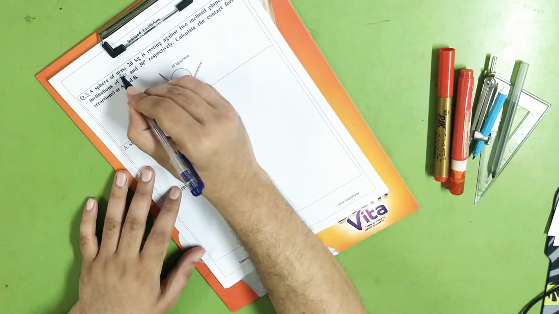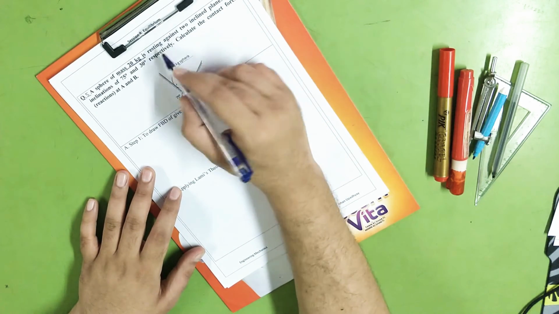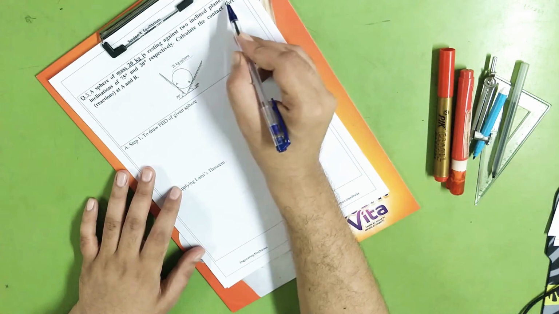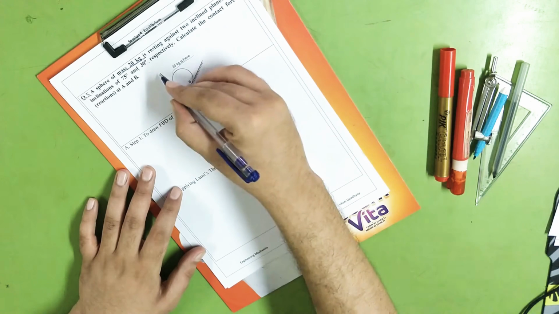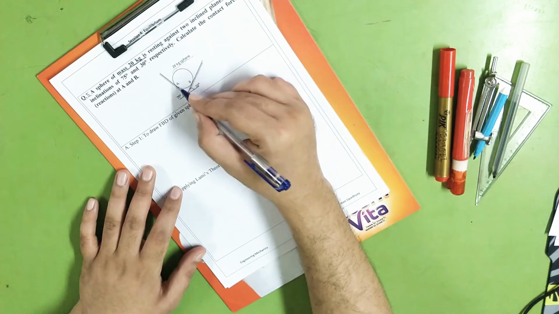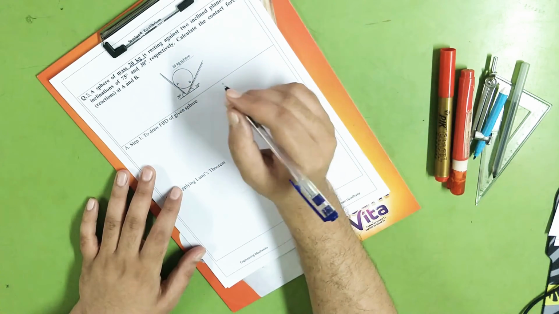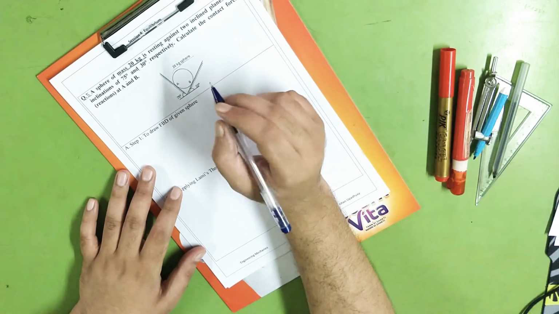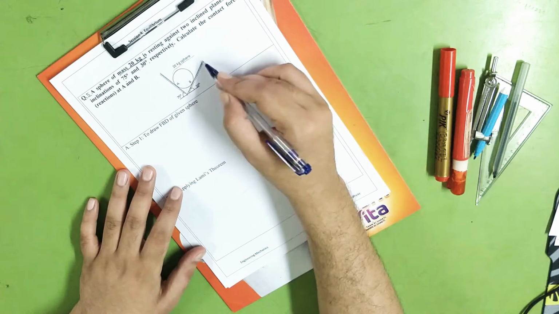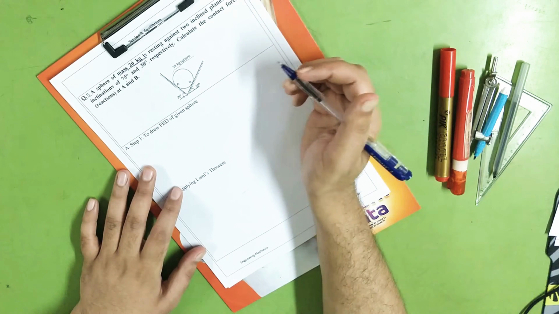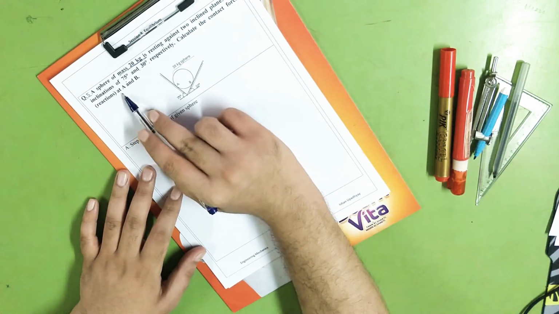Here a sphere of mass 20 kg is resting against two inclined planes with inclination of 75 and 30 degrees. So here you can see two planes are given and this sphere is supported by these two surfaces. One surface is inclined at 75 degrees to the horizontal and another surface is inclined at 30 degrees to the horizontal. Calculate the contact forces, that is, the reaction at A and B.